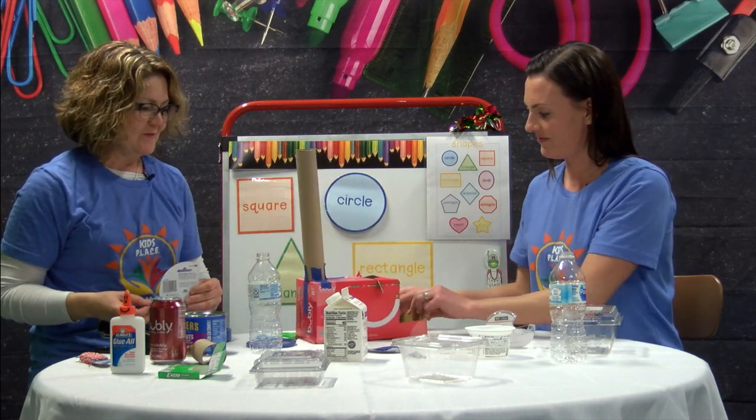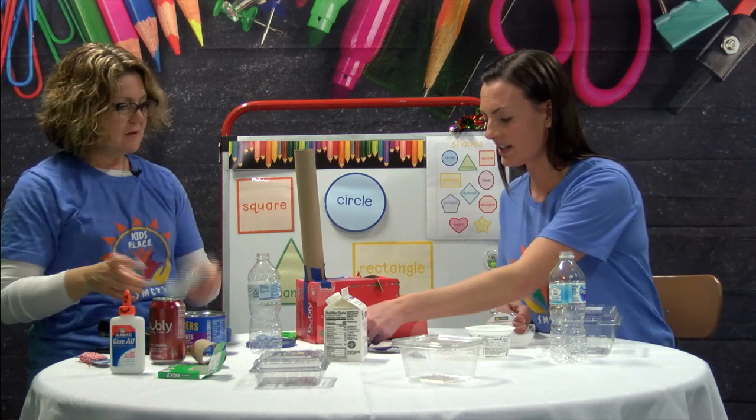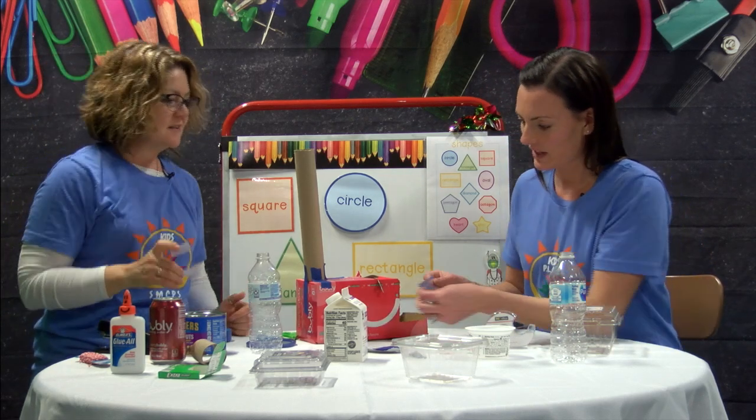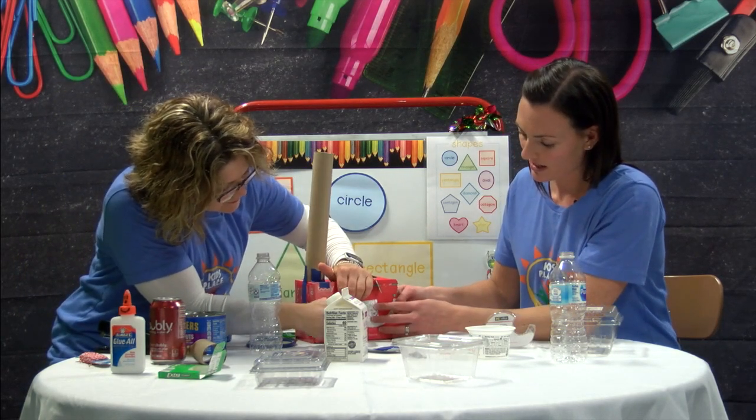Good idea. Okay. I like these shiny wrappers. Where can we put those? Well, give it some color, like put them on the side? As a good design? Yeah. Okay. You can tape them there, or you could glue it.